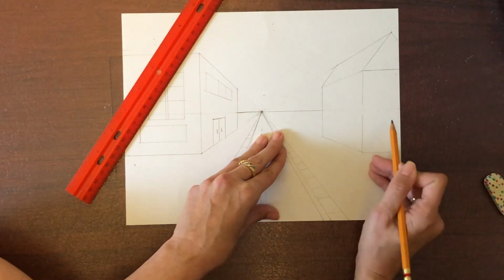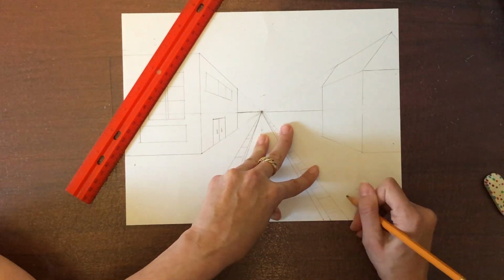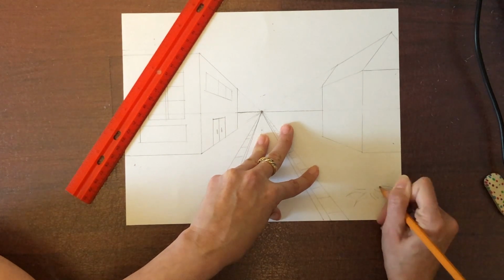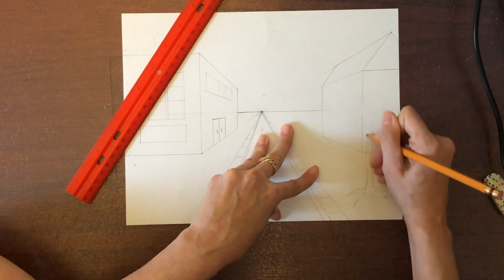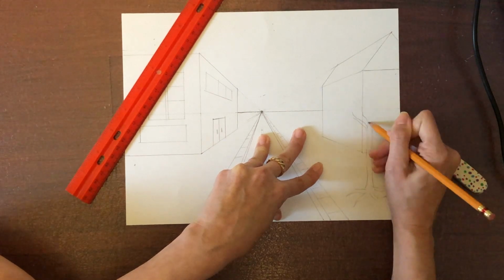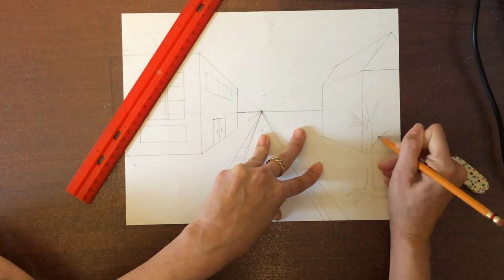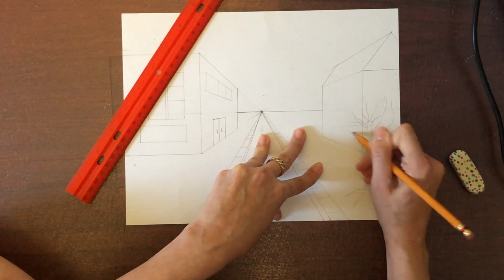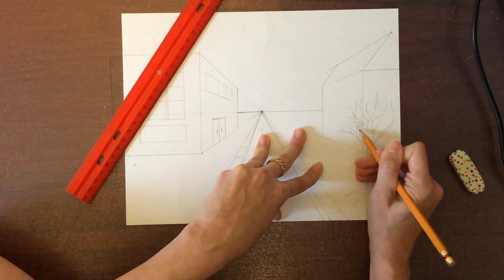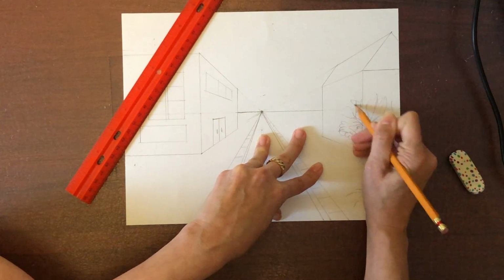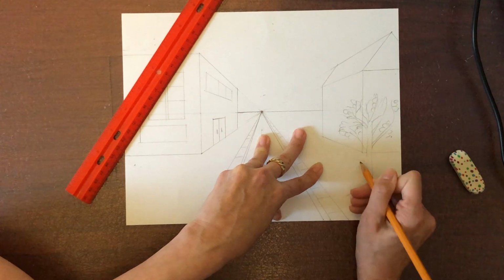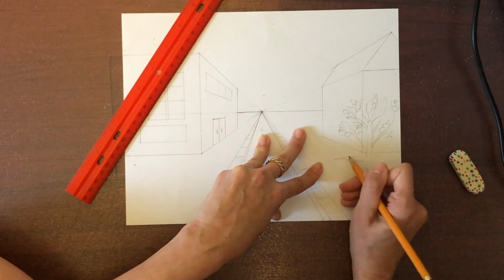So I'm going to choose where I want the top of my tree to go. So let's draw a tree coming here. I'll show some of the roots coming out of the ground. It's coming in front of this building. So I'm going to erase parts of the building that are covered. Okay, and take some time to add leaves, whatever you like. You don't have to add the trees. I'm just showing you an option. You could do this same thing with like a street light or signs.